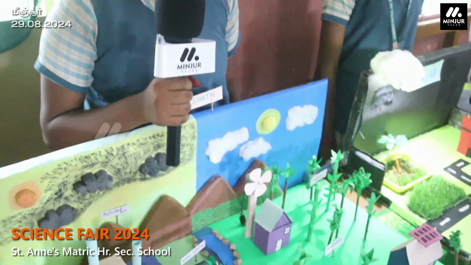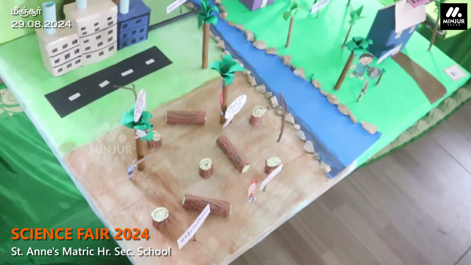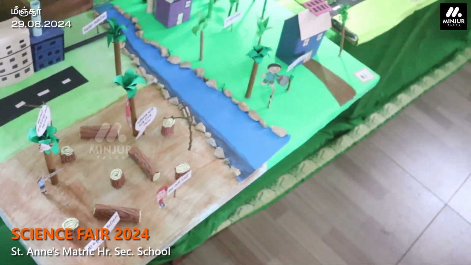Explaining about Save Earth. Earth is the only planet where life exists. It provides us water, air, food, shelter, etc.